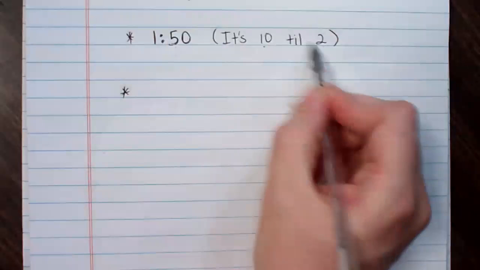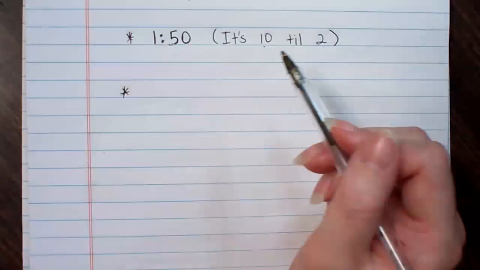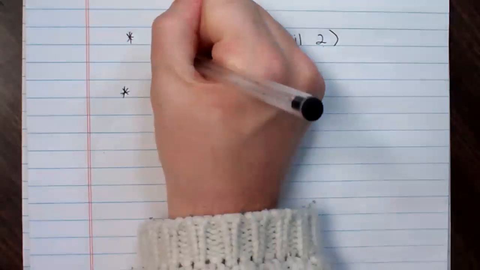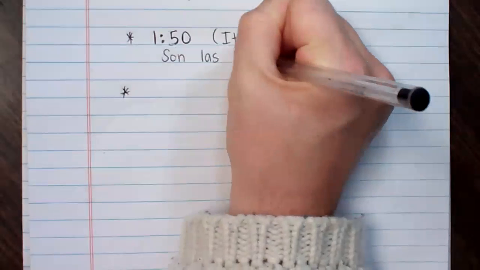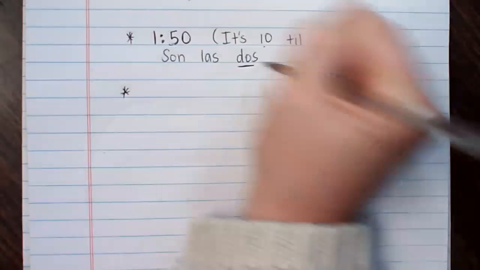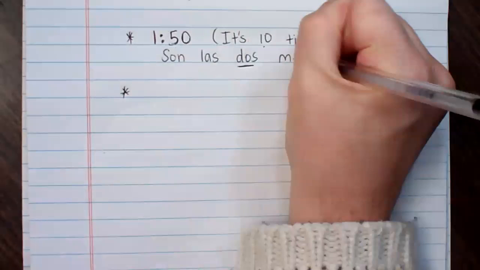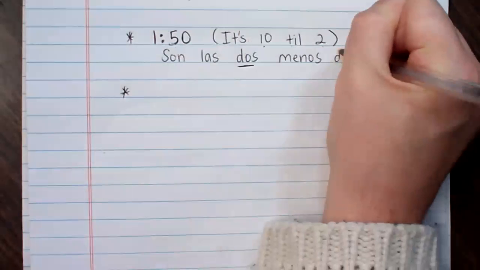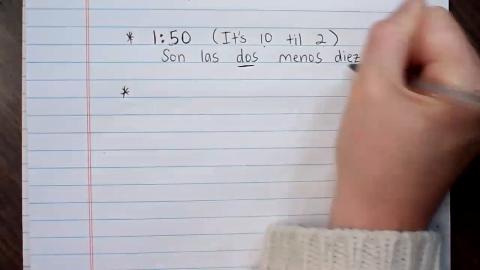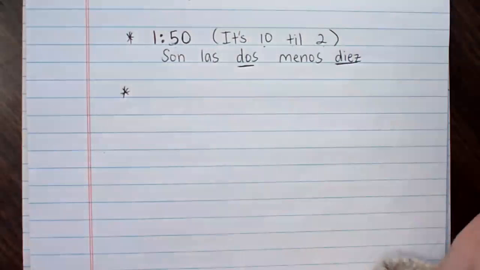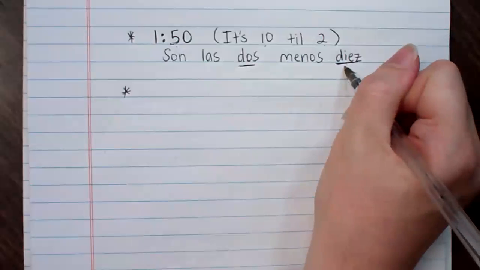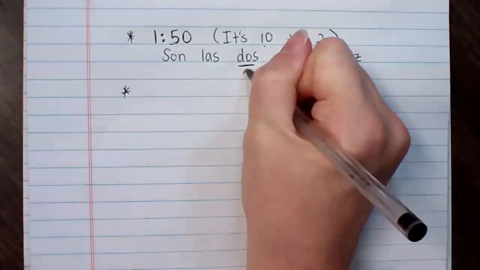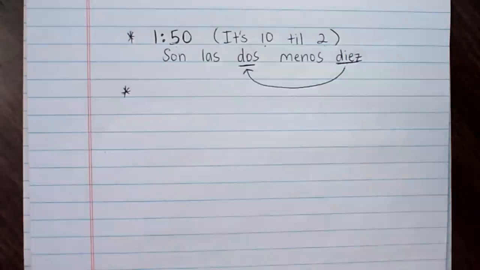So we're going to just phrase it a little bit differently in Spanish. So we're going to say it's 2 o'clock minus 10 minutes. Son las 2 menos 10. So it is 10 minutes till 2.